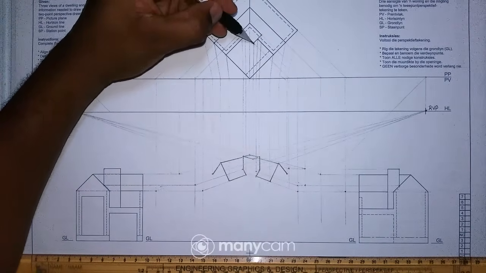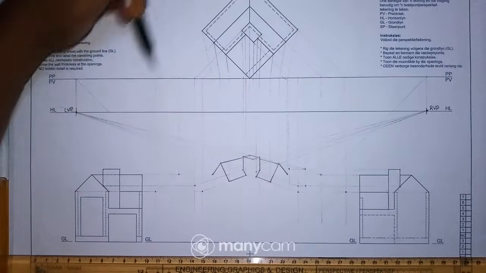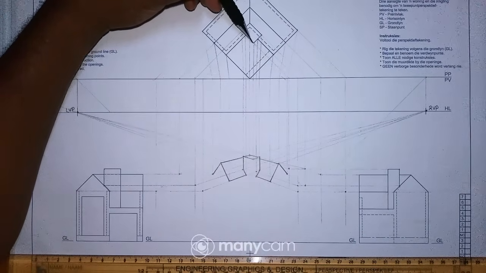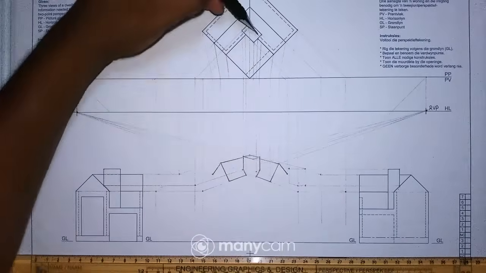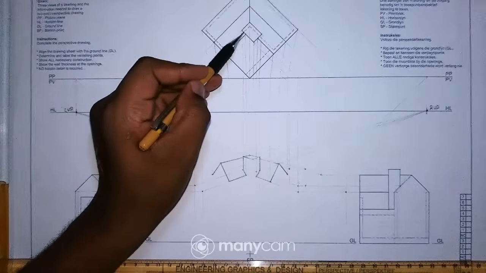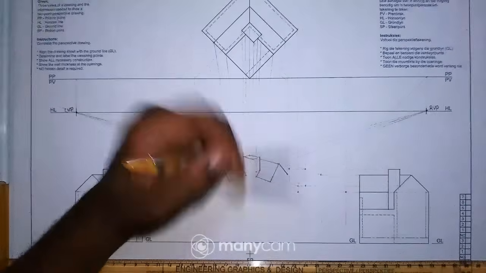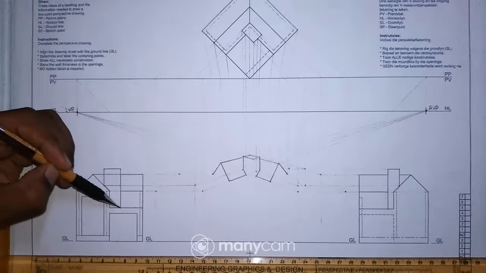Because this point is not on the picture plane, remember the method that I used for the roof, né? Now it's up to me that I can just use this line. I'll have to extend one of these two lines, so I'll just choose to extend this line because already I have a line there. Because I'm trying to get this point, which is this one, right?